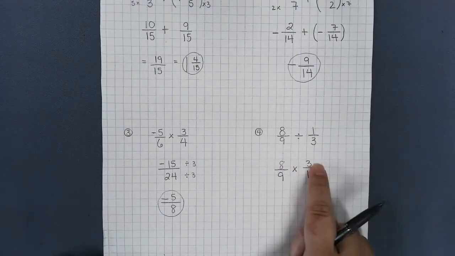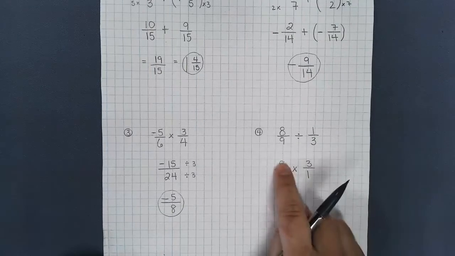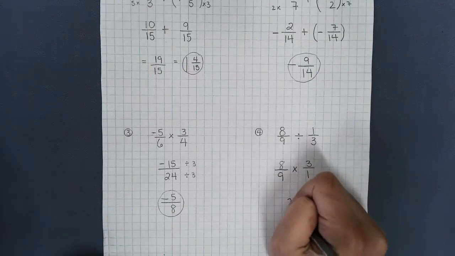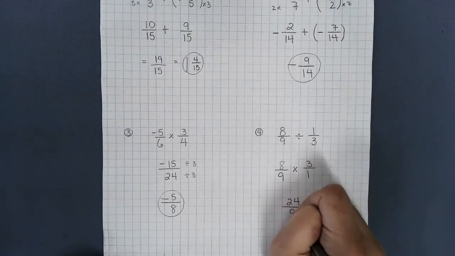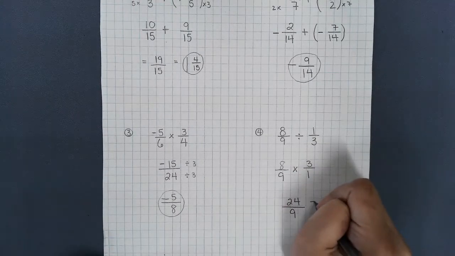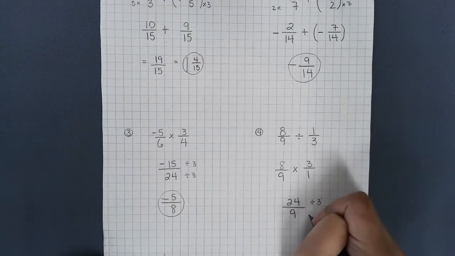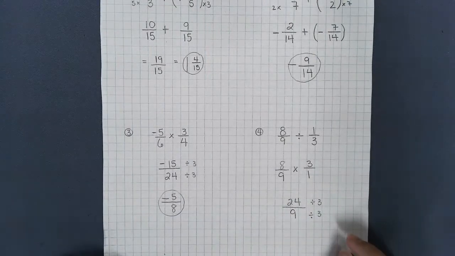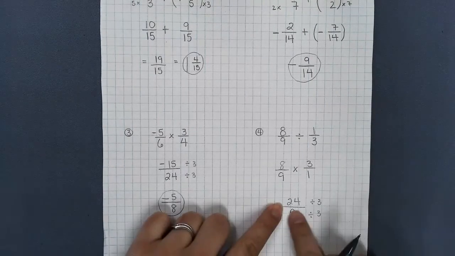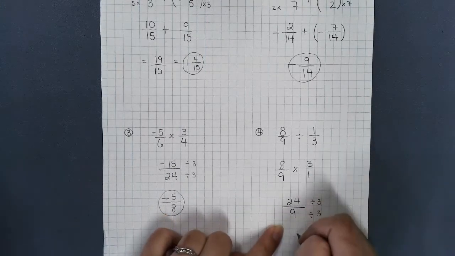Now I'm going to multiply across the top and the bottom. So 8 times 3 is going to give me 24. 9 times 1 is going to give me 9. And look at that, I can divide both the numerator and denominator by 3 again, like the previous example. And I am going to get my reduced fraction, which is going to give me 8 over 3.